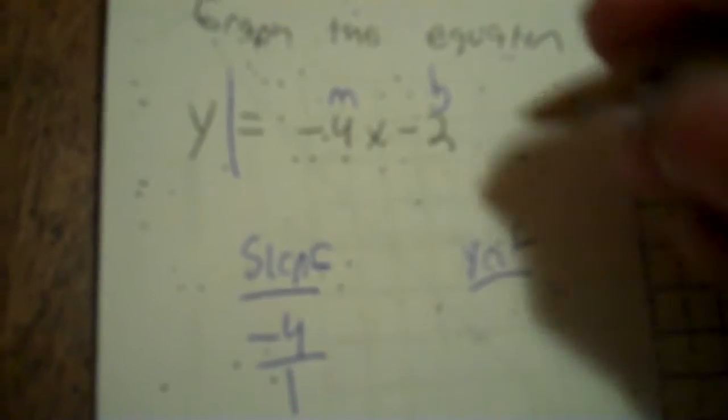Graph the equation. It's a linear equation. You have to make sure the y is by itself. It is, so you have your m and your b. So slope, y-int. Slope's -4. That's got to have a number under it. You put a 1 if it's got nothing. Then minus 2 is your y-intercept.